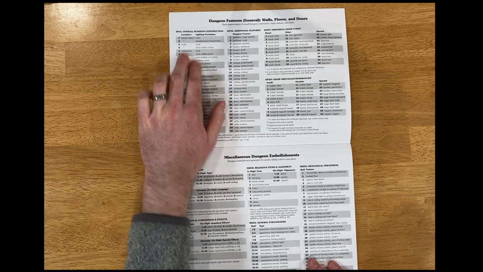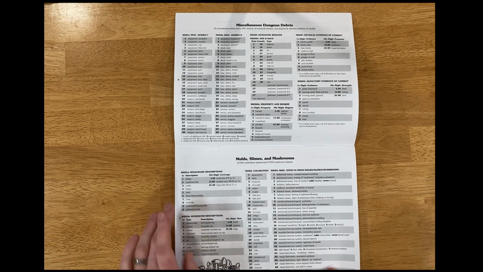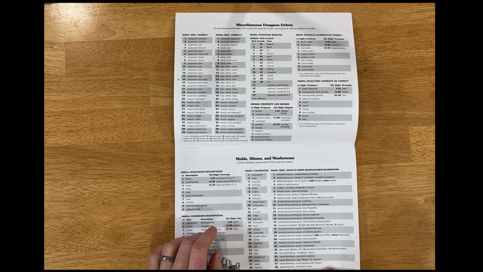I've mostly used these in preparation for running my games, but I know a lot of people that use them at the table to procedurally generate content while they're running the game with their party there. So it's a versatile product that you can get a lot out of, both in prep and actually running at the table.